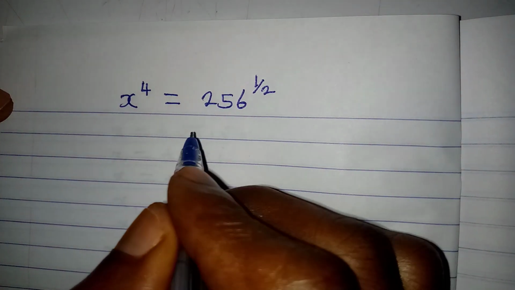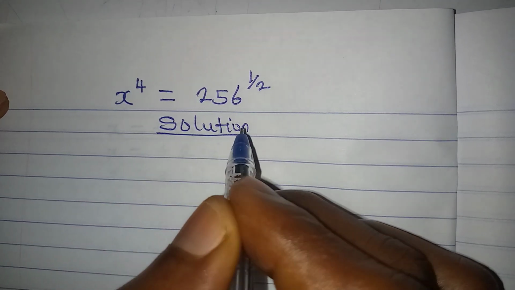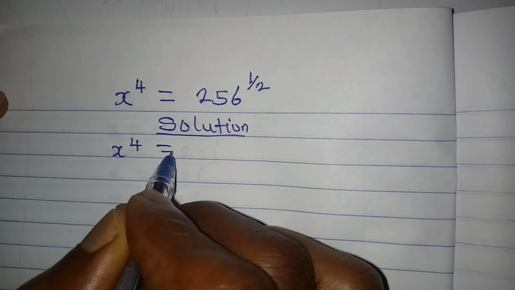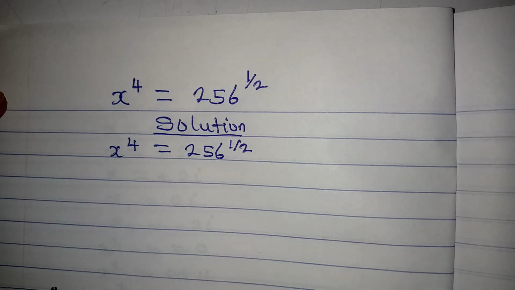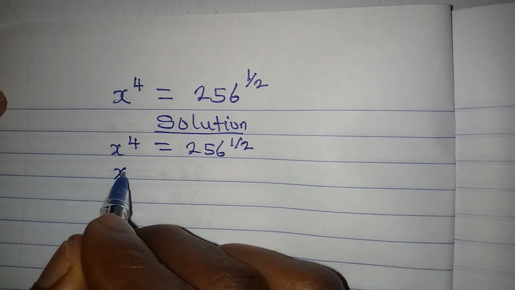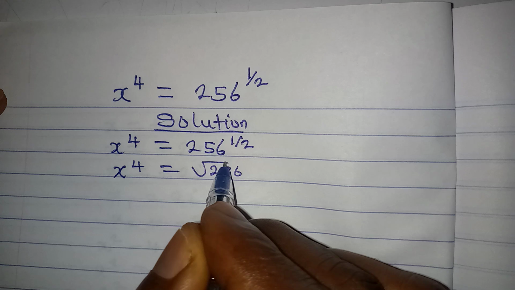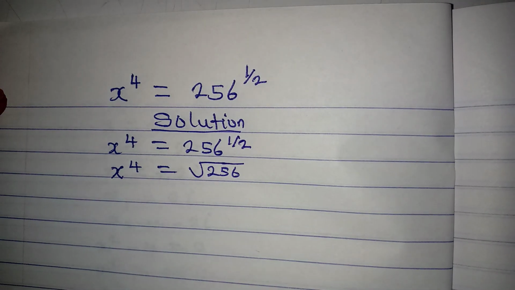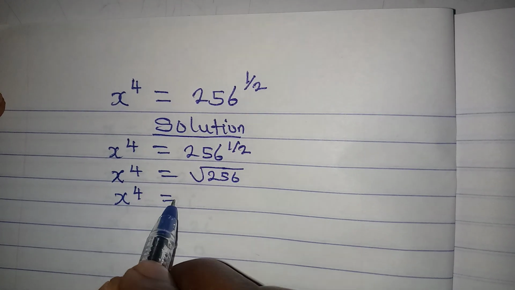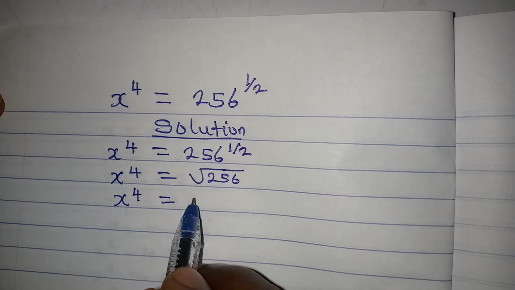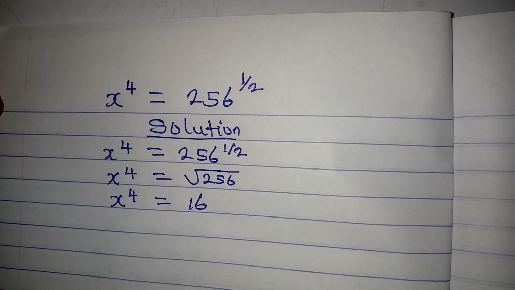Hello everyone, let's provide the solution to this problem completely. x to the power of 4 is equal to 256 to the power of 1 over 2. Please note that this is the same thing as x to the power of 4 equal to the square root of 256, according to one of the laws of indices. Now, the square root of 256 will give 16, right? Because 16 times 16 is 256.